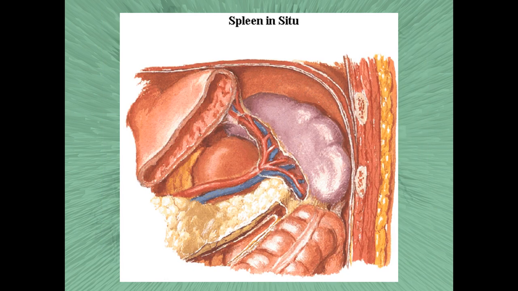The next organ of the immune system, quite big, is the spleen, located in the abdominal cavity, in the peritoneal cavity, and intraperitoneal, covered by the peritoneum. It is projected to the left side of the thoracic wall, between the 9th and 12th ribs. It has the hilum, where the blood vessels enter the spleen.